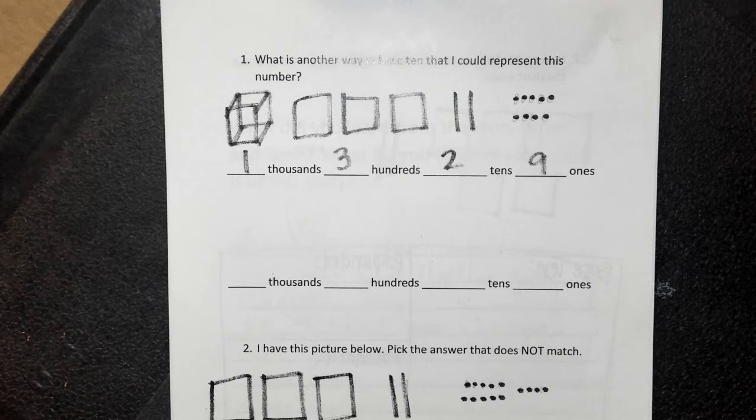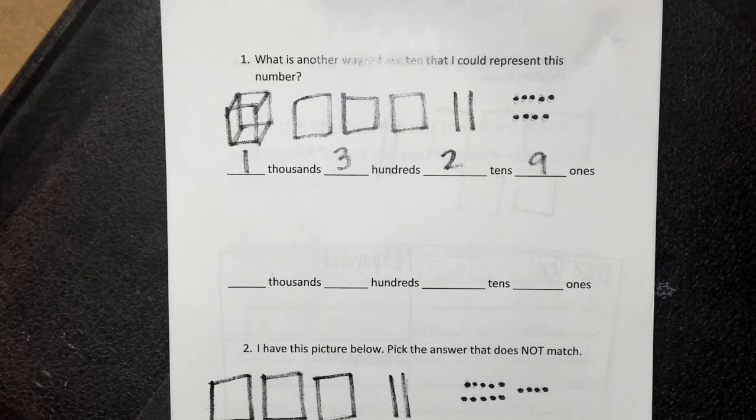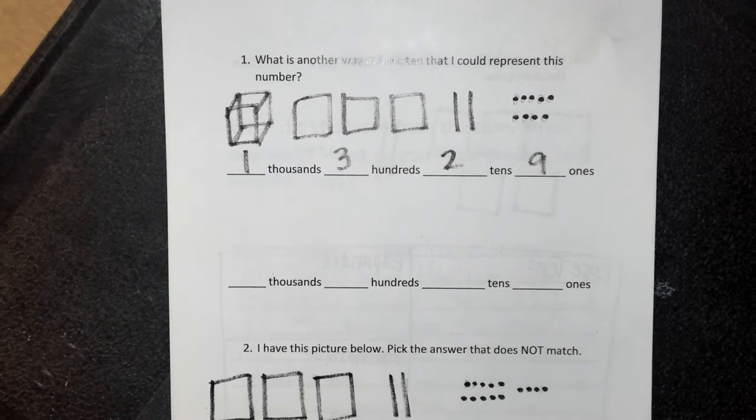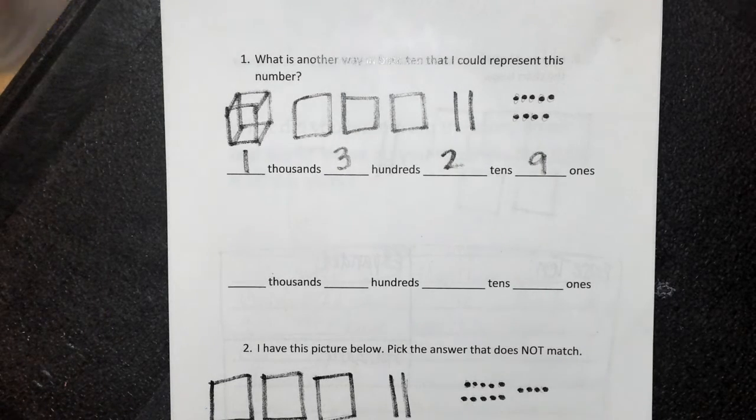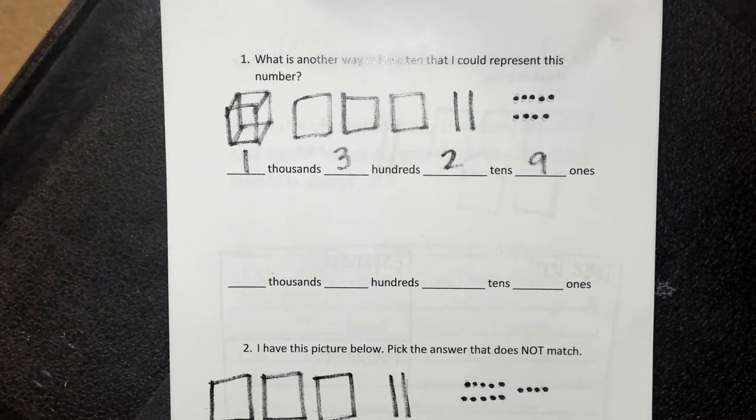So as of right now, we have a cube, we have 3 flats, we have 2 rods, and we have 9 ones. But it's wanting us to show in base 10 another way to represent this number. Benjamin. Put the what? Put the tens in the ones place.